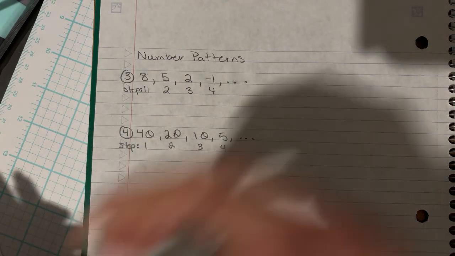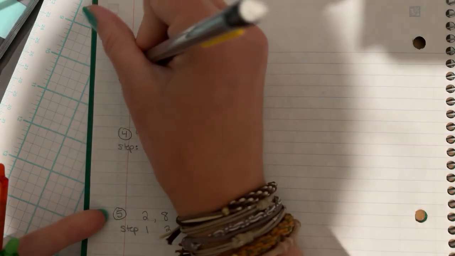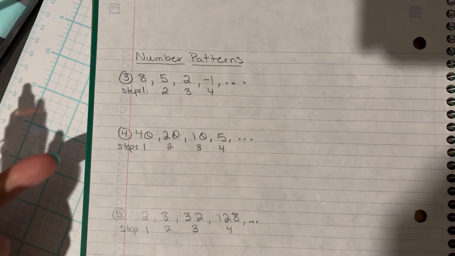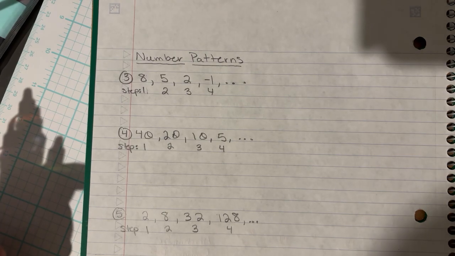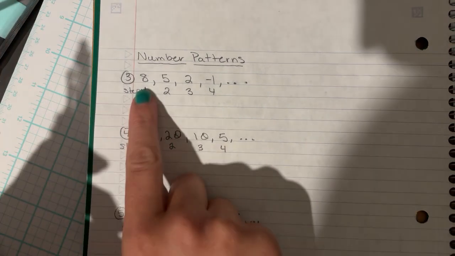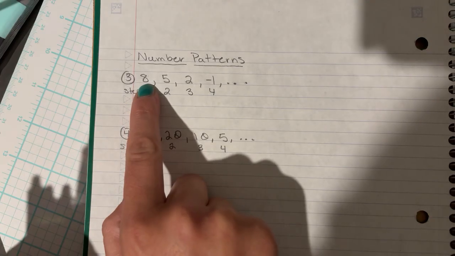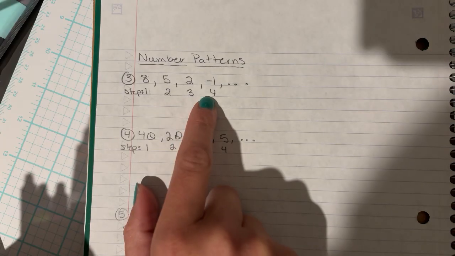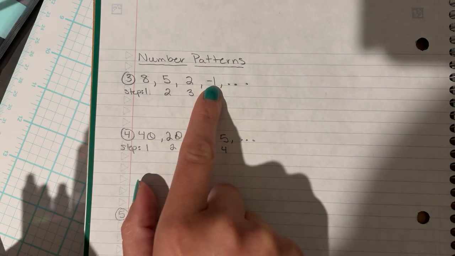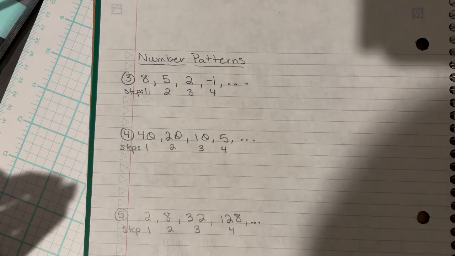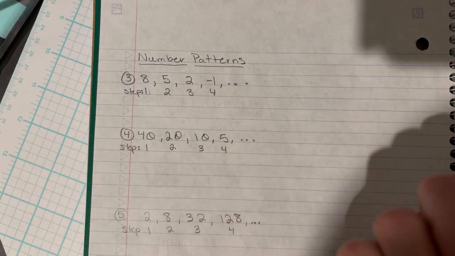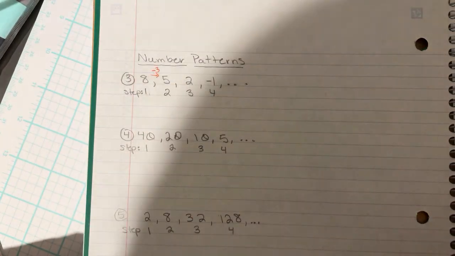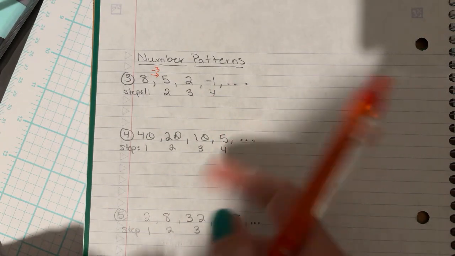All right, so next up we got number patterns, and most of our notes are going to match our homework as well. So I try not to give you anything crazy. So number 3, for step 1 we have 8, for step 2 we have 5, for step 3 we have 2, and for step 4 we have -1. So if you want to guess, go ahead. But in this case, we are subtracting 3 as we go down the steps.